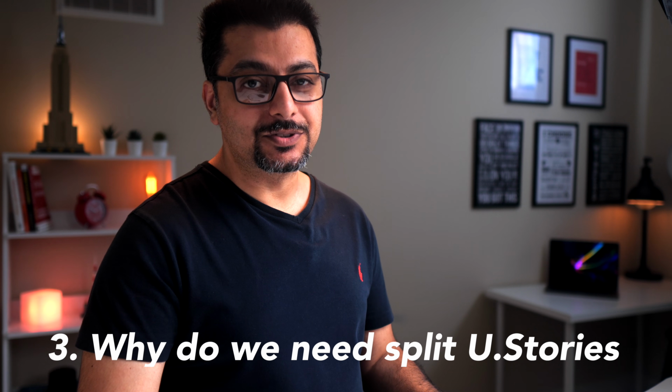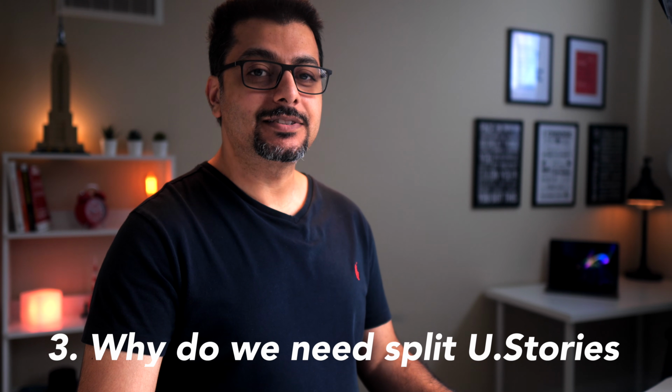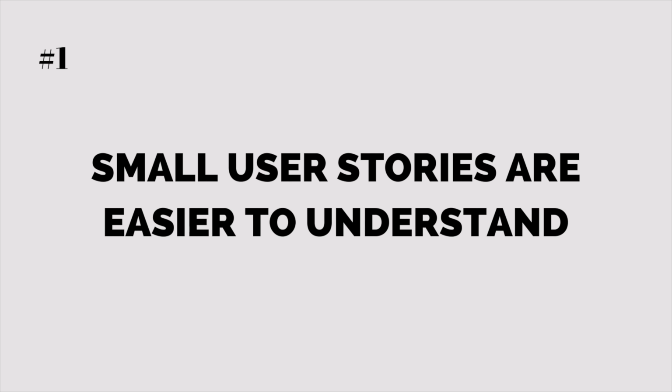Okay, let's talk about splitting user stories. But first, let's understand why we need to split user stories. Here are some key benefits. Number 1. Small user stories are easier to understand. The smaller the user story, the less complicated it is, so there are fewer chances of any misunderstanding about what is or what is not included as part of the story.